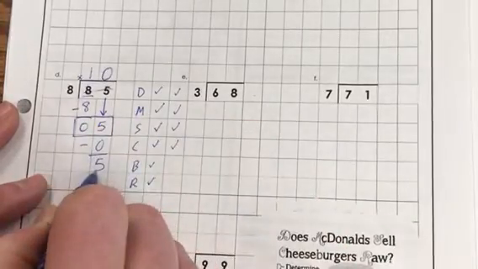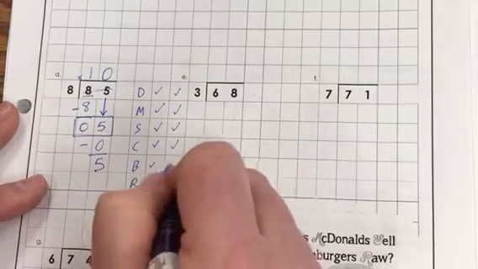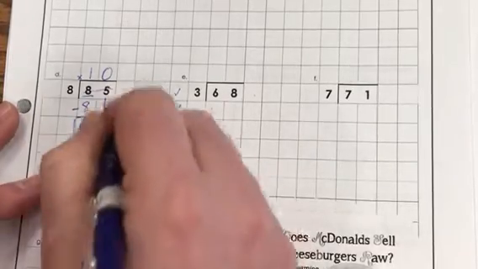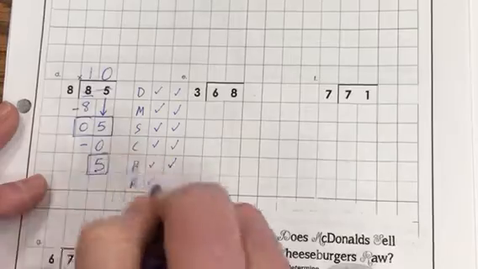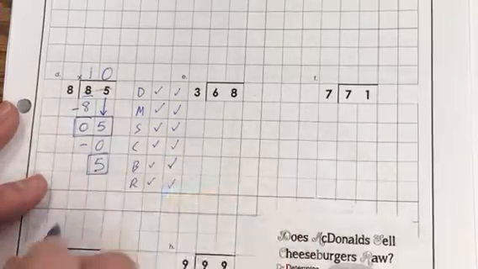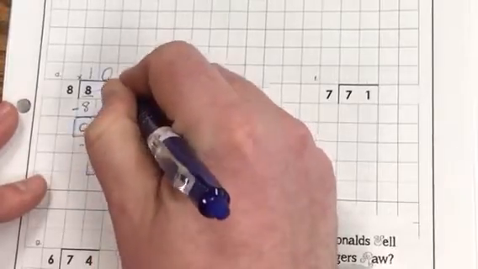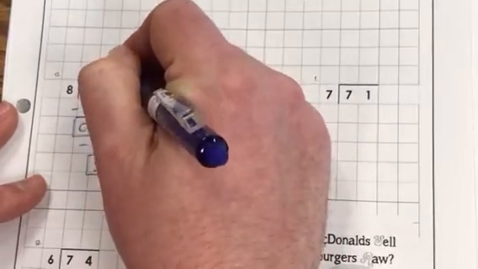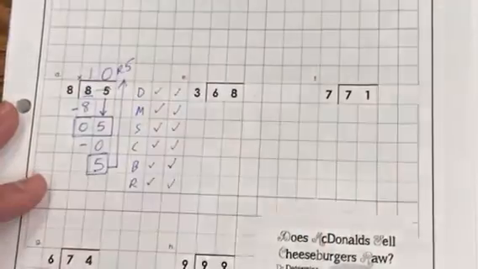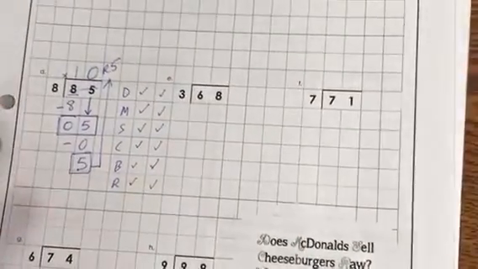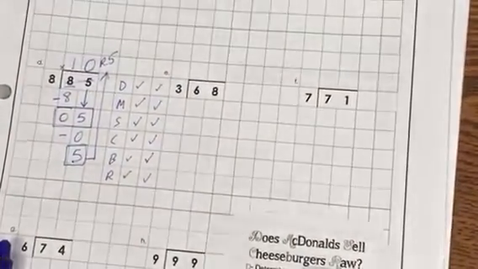Check, is the king happy? 5 is less than 8, so we're good. Bring down, there's nothing to bring down, but we are going to box. And now we know that this is the remainder because there's no spots left in the quotient, so we draw a nice straight arrow going right up, and we have a remainder of 5. Okay, Mr. Pete's going to do letter E for you. We'll go back and forth.